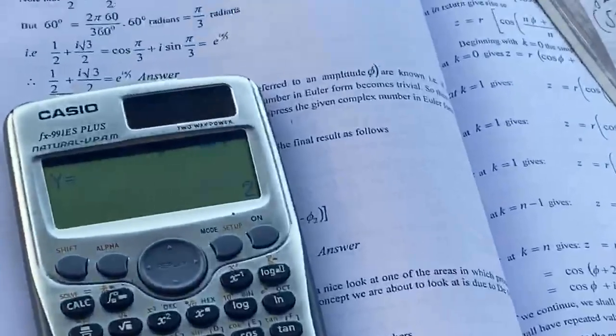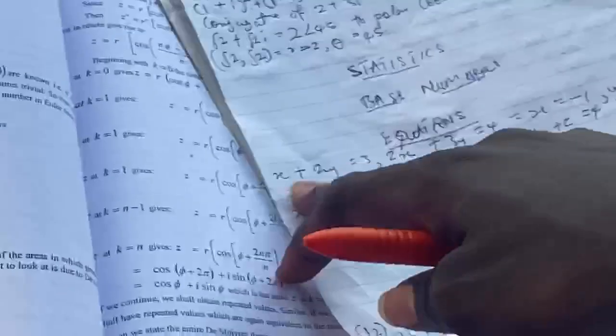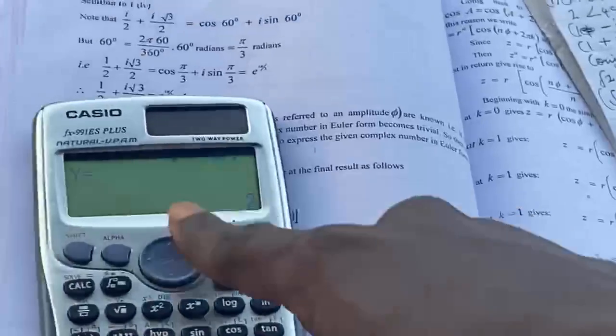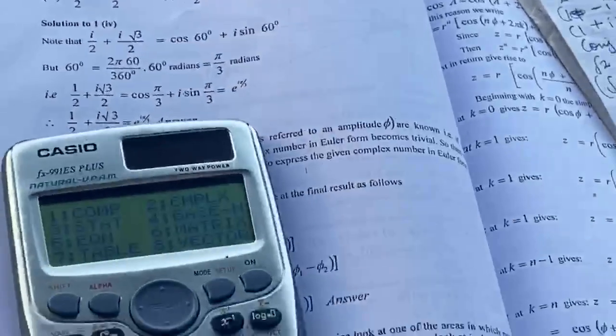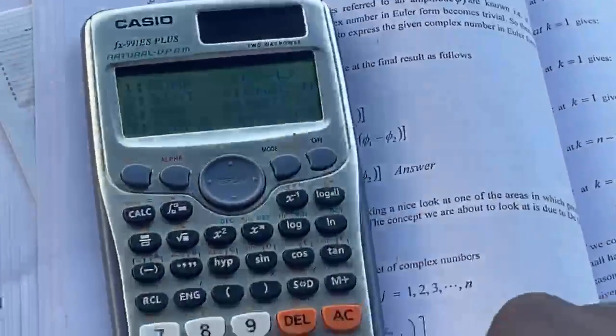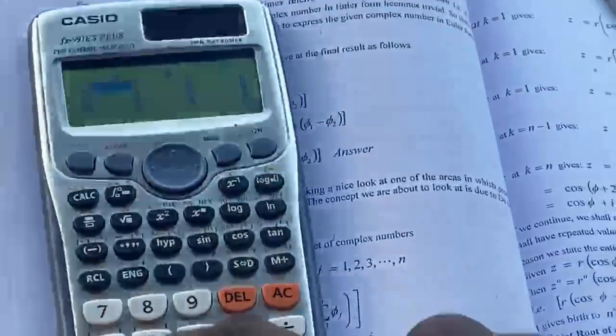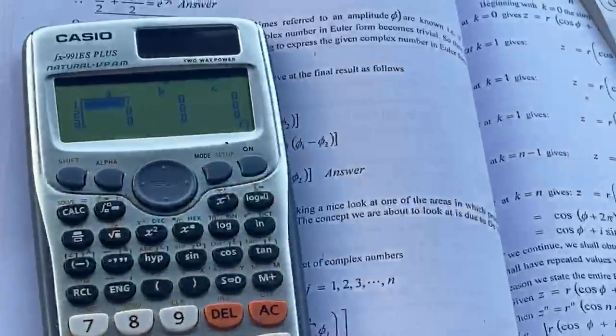Then the next question is a simultaneous equation with three variables. We set it for two variables before, so let's set it for three variables. How do you do that? You click your mode, then click 5 for equation, then click 2 for simultaneous equation with three variables. Then this will come up on your screen.